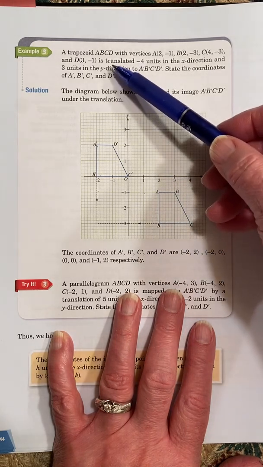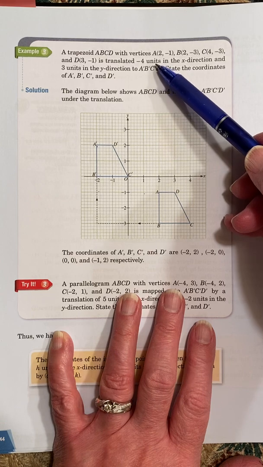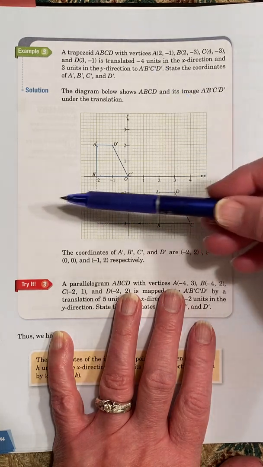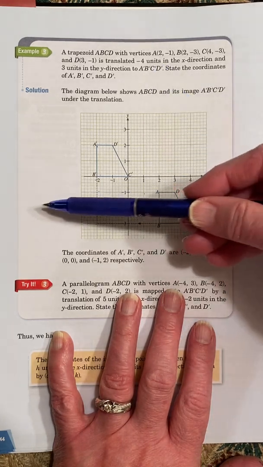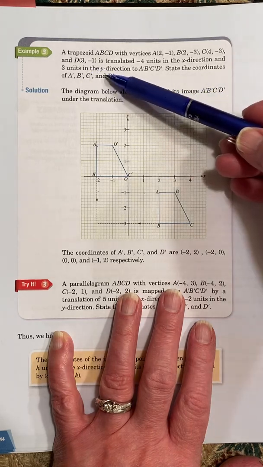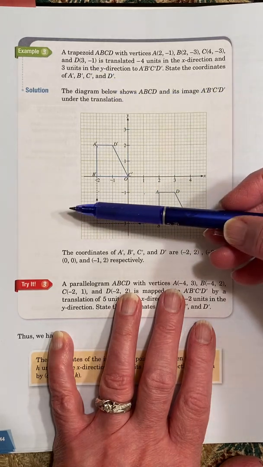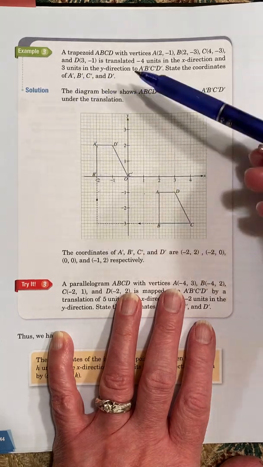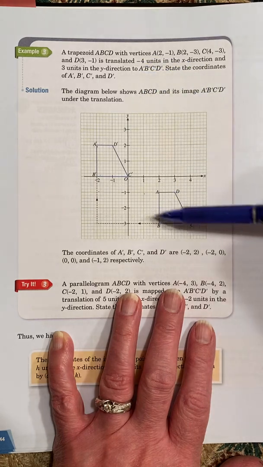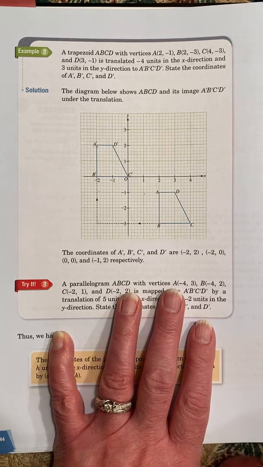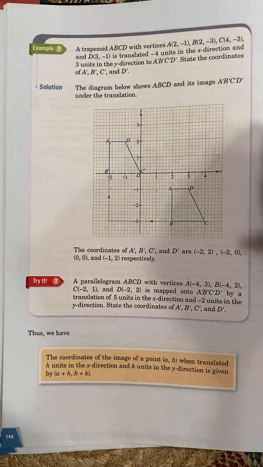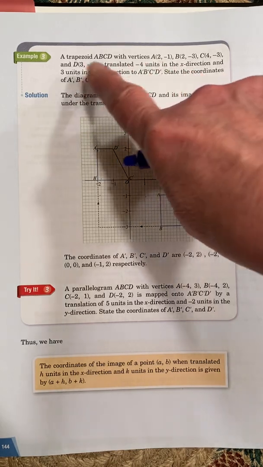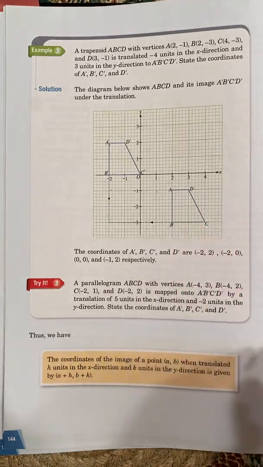Now they want it translated -4 units in the x direction. So I'm going to be moving 4 units to the left in the x-axis. So I'm going to go to the left. And 3 units in the y direction. So after I go 4 units to the left, 3 units, which is positive, means I'm going to go 3 units up in the y direction. And then I'm going to translate this into this. So let's see how that happens. So my movement, my translation is -4 units in the x direction, 3 units in the y direction.